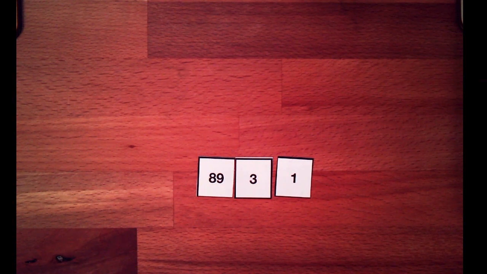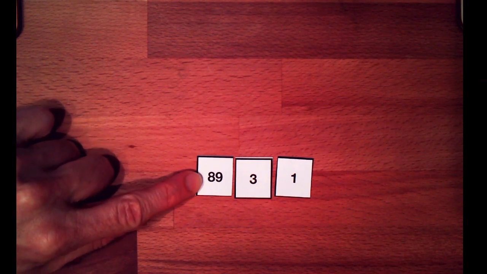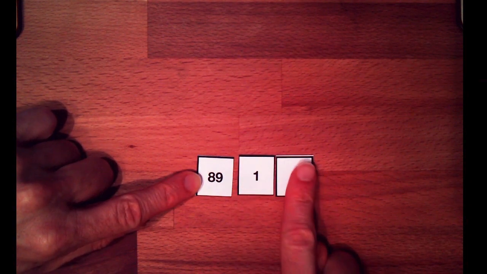Okay, so for our simple problem, we've got the numbers 89, 3, and 1. We could come up with some sort of an algorithm to try and sort these. One of the simplest things we could do is just try all possible combinations until we find one that's sorted. So basically we could go through every possible ordering of these until we identify one that's clearly sorted.